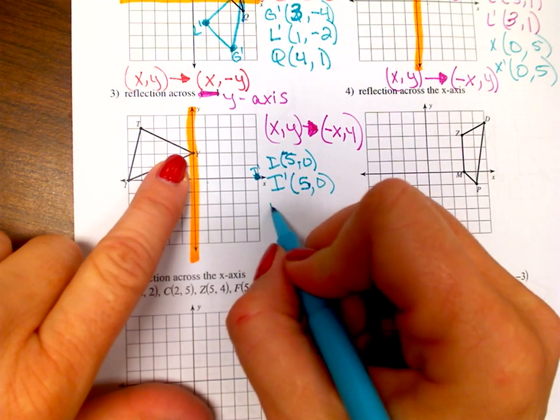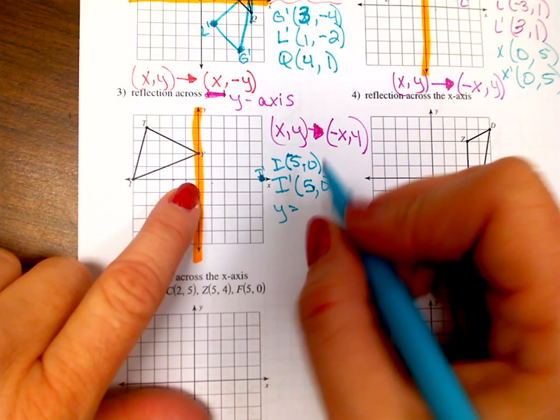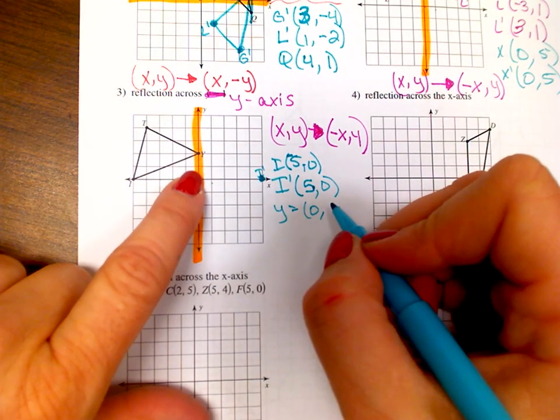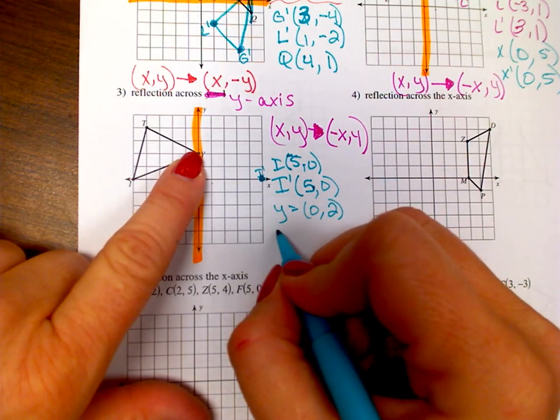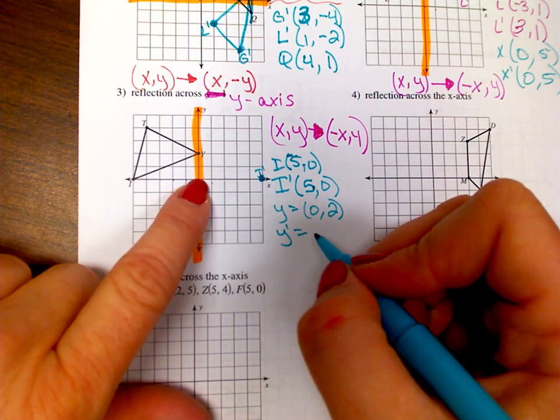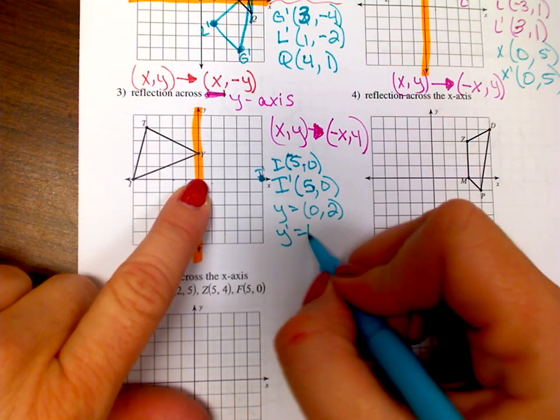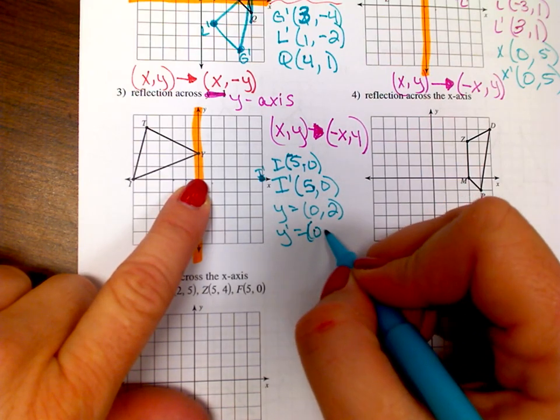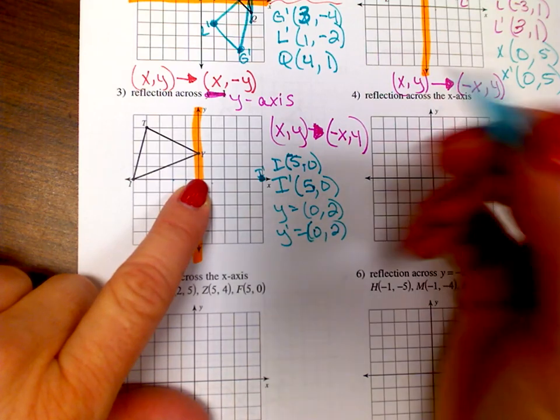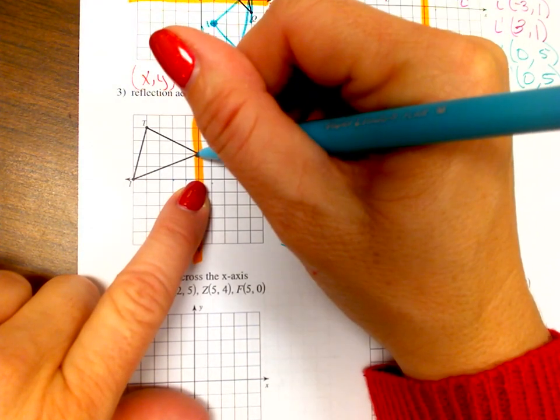Then we go to Y. Original would be 0, 1, 2. So Y prime. Remember, it's going to affect your x, and the opposite of 0 is 0, 2. So again, it's going to be in the same spot.